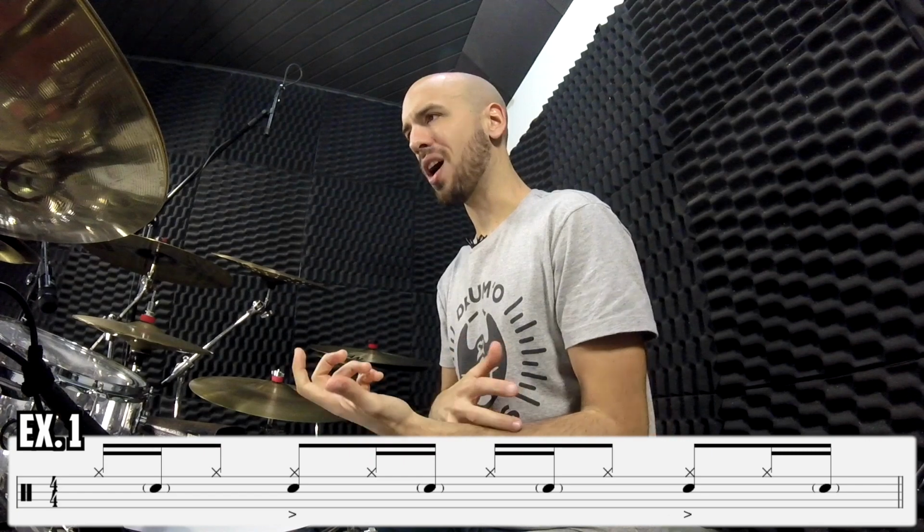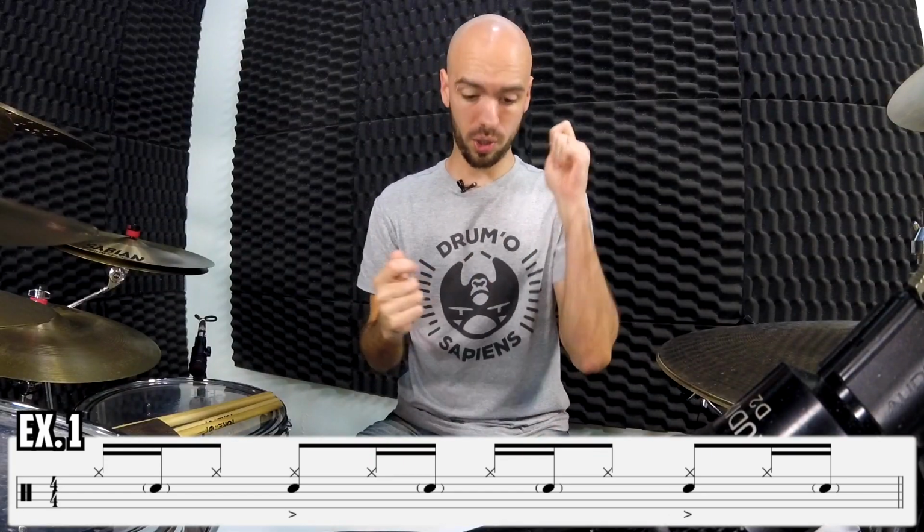So we're going to start by playing only with our hands, and the goal here is to try to play the ghost notes as low as you can and the backbeats as loud as you can. And you don't need to tension your arm to control these really low volume notes or to put some strength to play the backbeats. It's not about that. It's all about the movement.